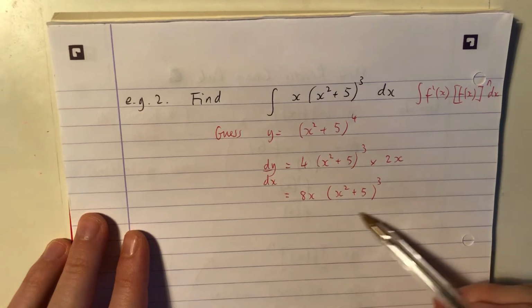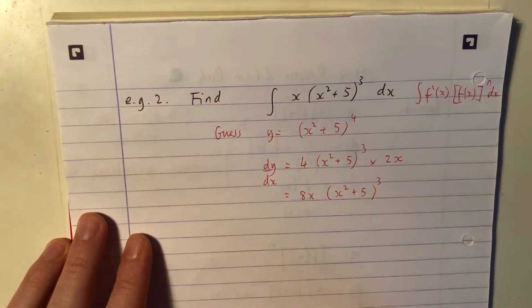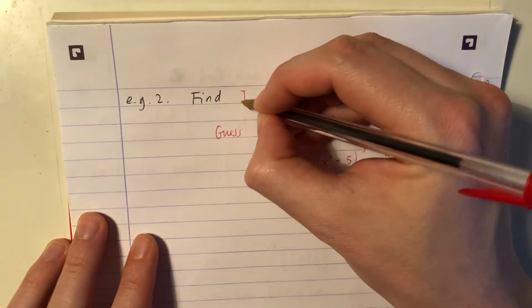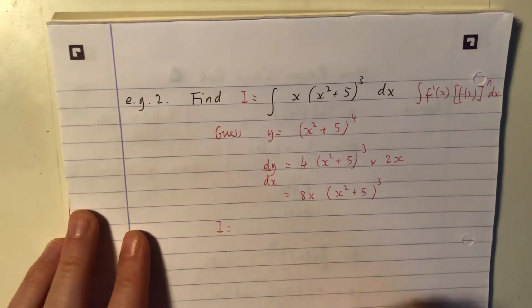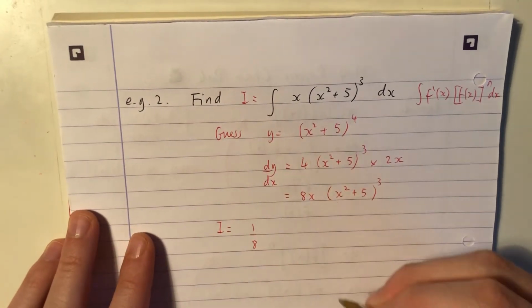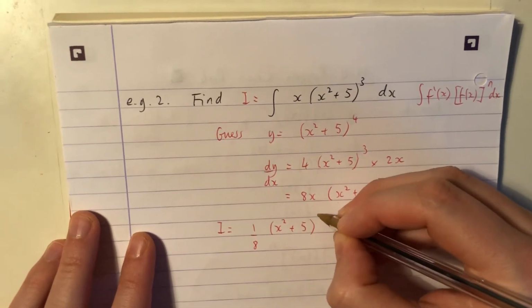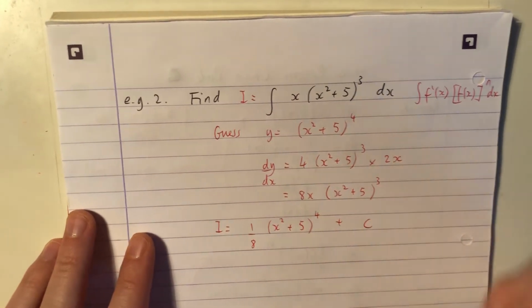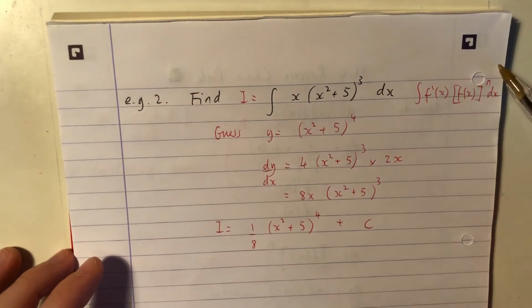Now, how bad was that guess? It was out by a factor of 8. So I'm going to call that I for integral. Out by a factor of 8, so I'm going to divide by 8. So 1/8 of my guess, plus C. And that would be it.